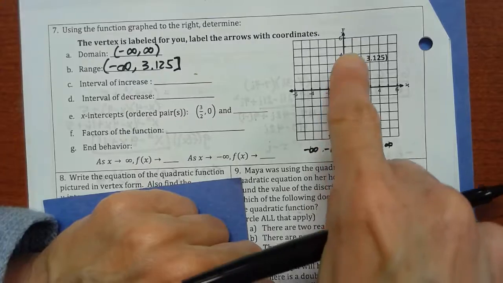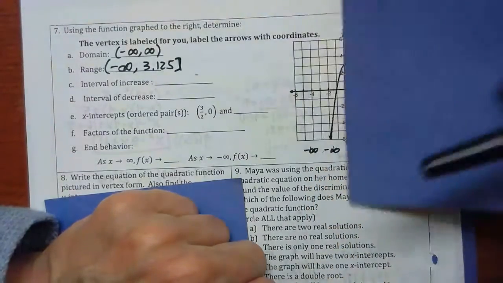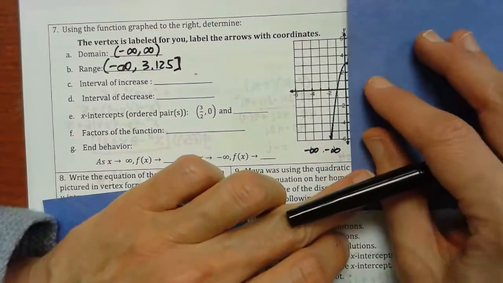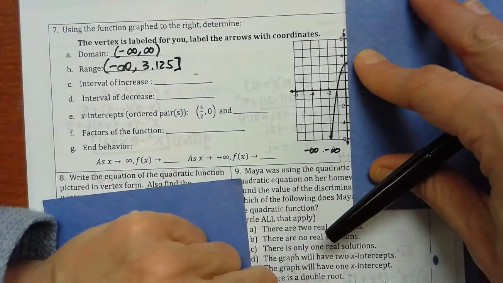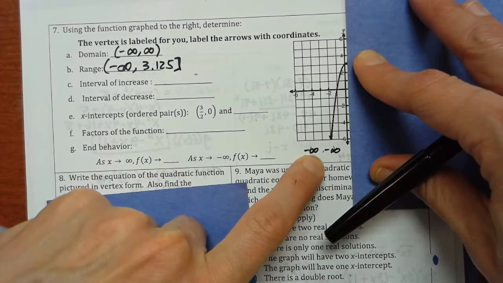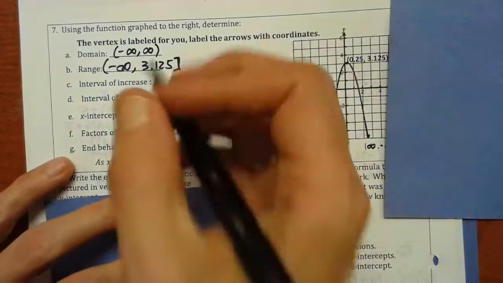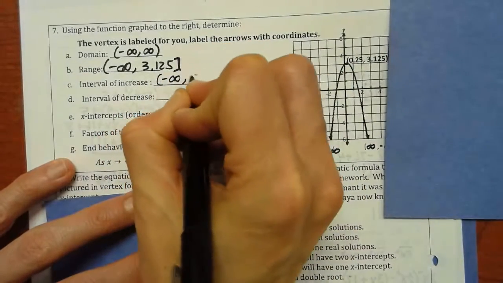Increase means the uphill part. If this is a roller coaster, you go up and then you go down. So I'm only looking at this side of the graph. And I'm only thinking about the x values. So that's why it's nice to have these labeled. X, this is the x, from negative infinity to, and here's the other x value, 0.25. That's my increasing point.